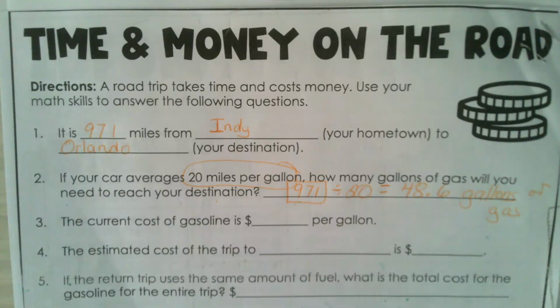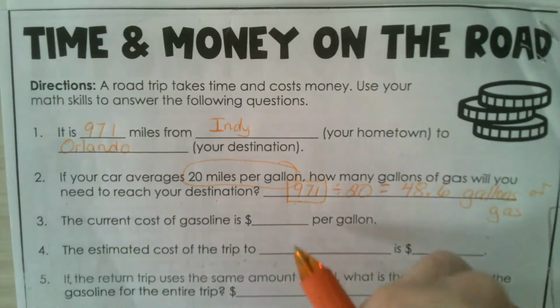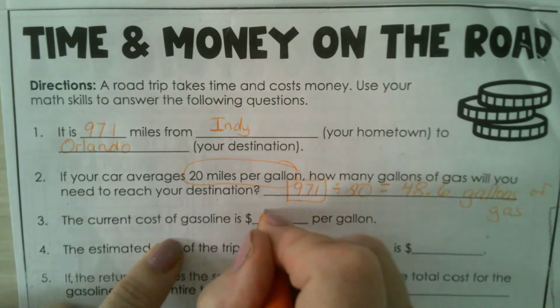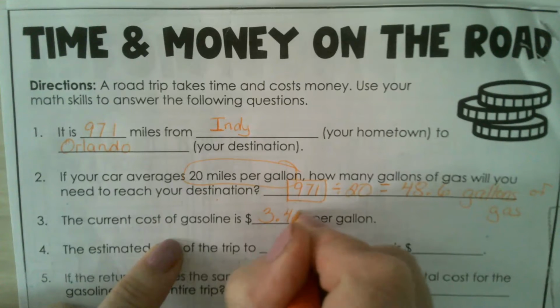Like when you start in Indiana, it won't be $6. It's about $3.40. But if you're going to California, when you get to California, you will be paying $6. Okay? I'm going to use between here and Florida, it's about the same. I'm going to use $3.40. Now, current cost of gasoline, I'm going to say is $3.40.